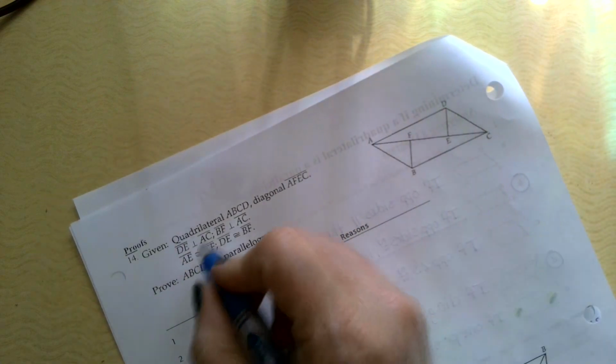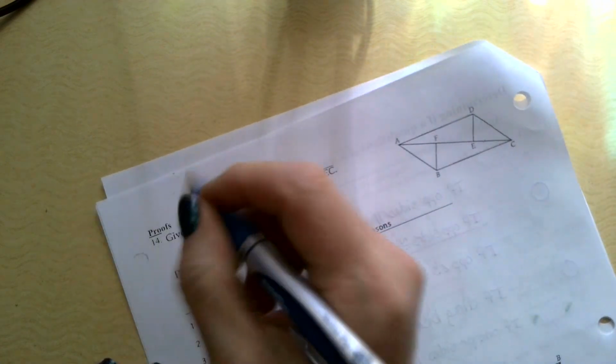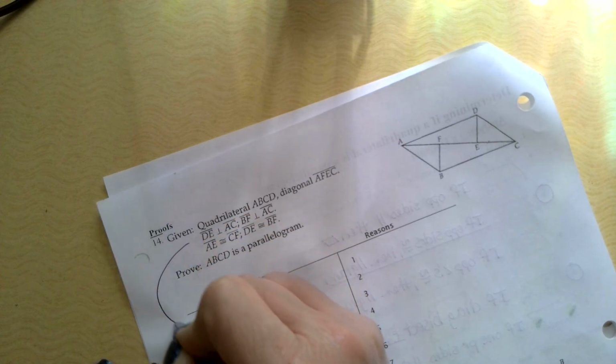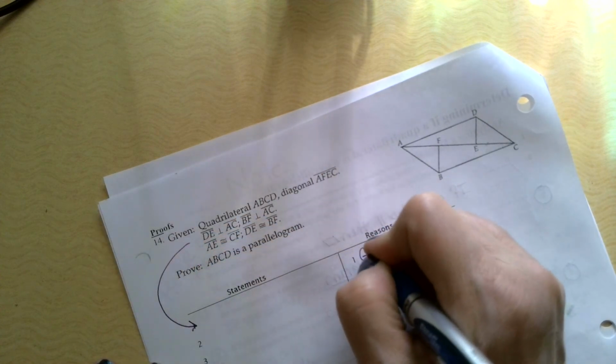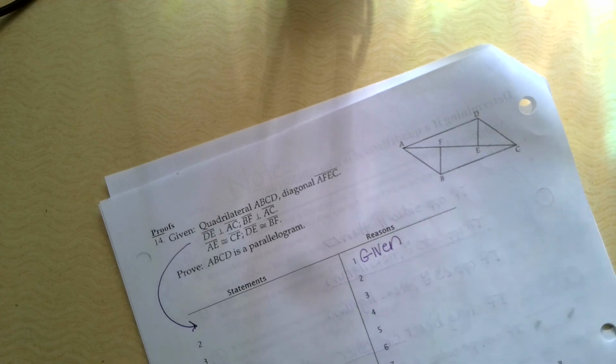And let's look at some proofs. All right, we are given quadrilateral ABCD. We've got a lot of stuff. Just to save time, because this is a video, I'm going to do this. You are not allowed to do that in your homework. You're going to have to write it out.